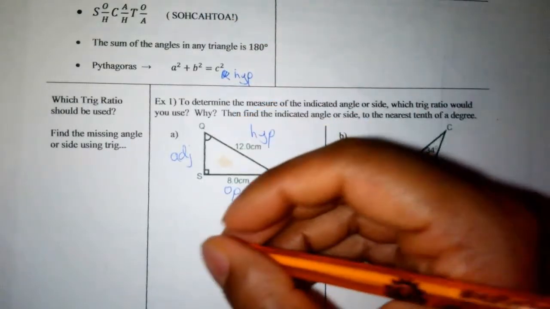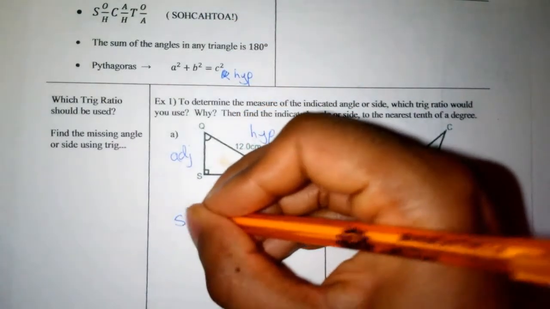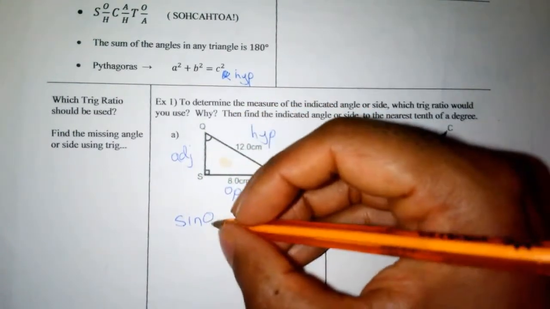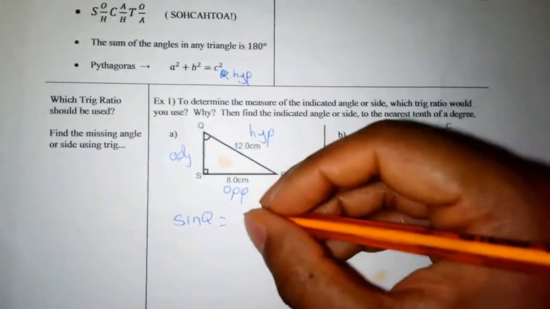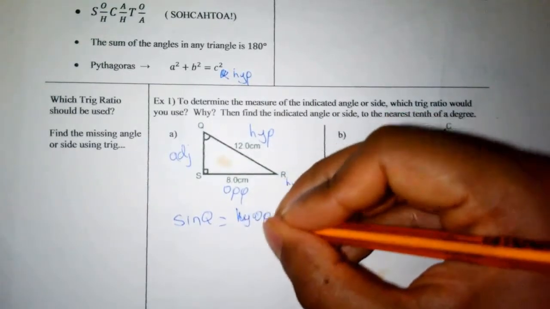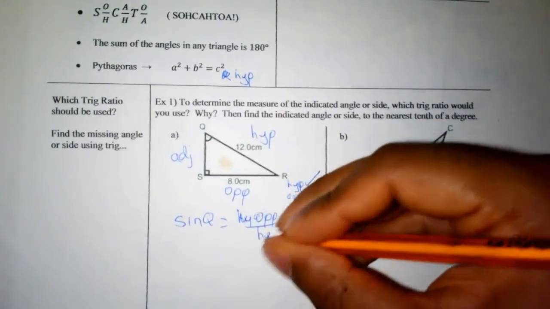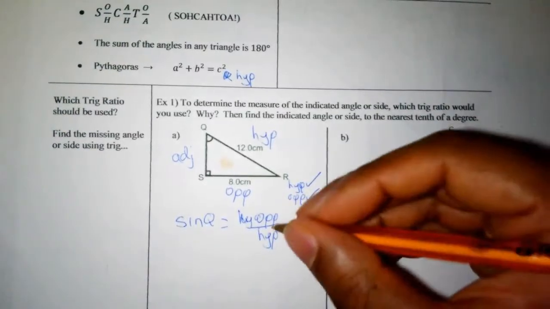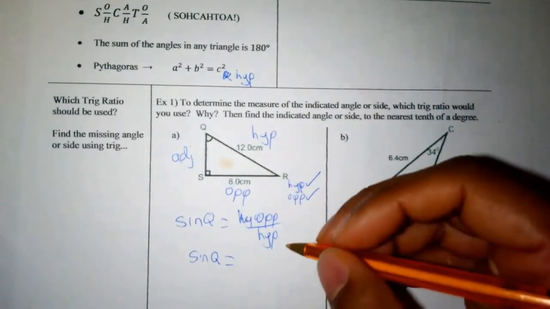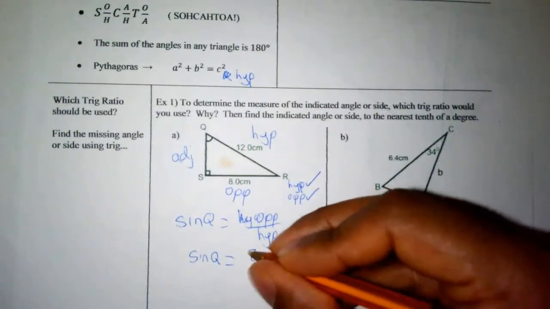So from this reference angle, we can simply say sine Q, this angle, is equal to opposite over hypotenuse, right? And then you can just plug in the numbers here. So we don't know what the angle is. So sine Q is equal to 8 over 12, right?